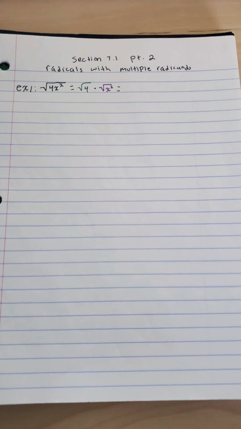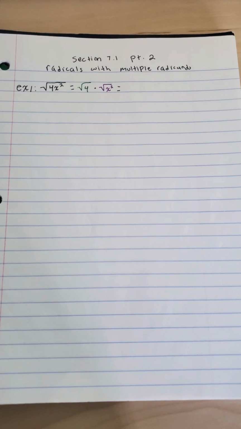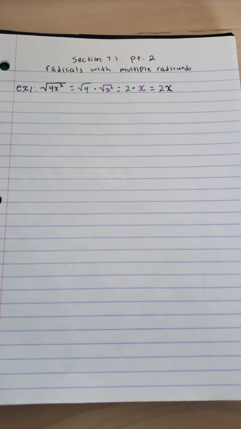So now we have the square root of 4 and the square root of x squared. So now we've broken it up, we can just take the square root of each one. The square root of 4 is 2, and the square root of x squared is x. And that gives us our final answer of 2x.